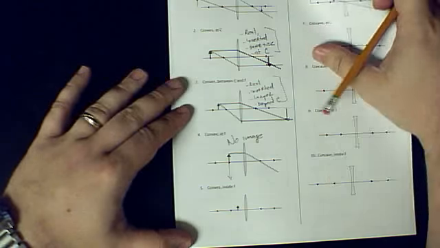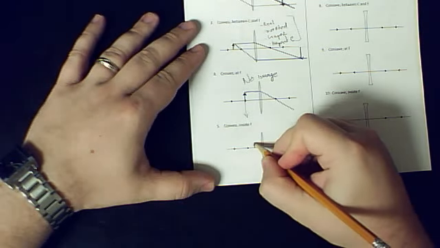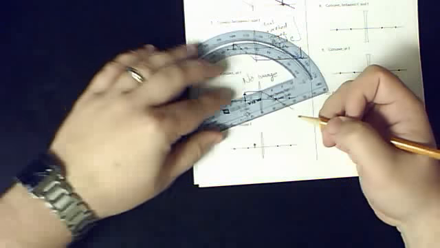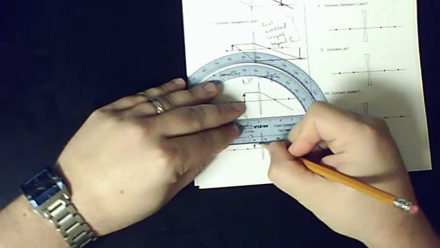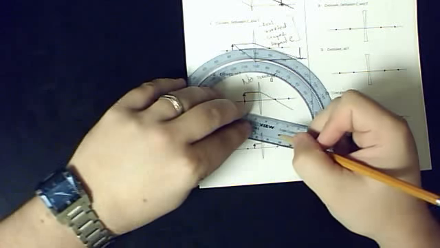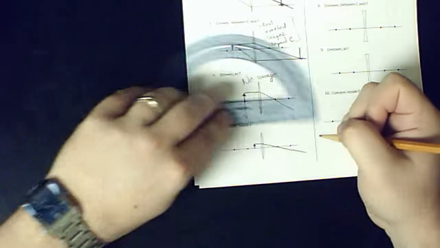Alright, let me move this up a little bit. I'm going to draw it again, in parallel and out through the focal point.